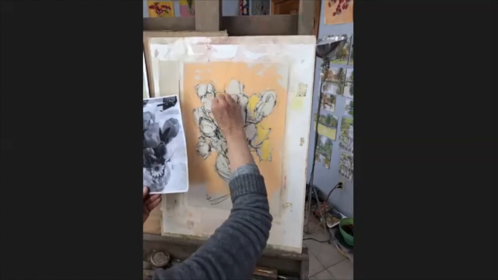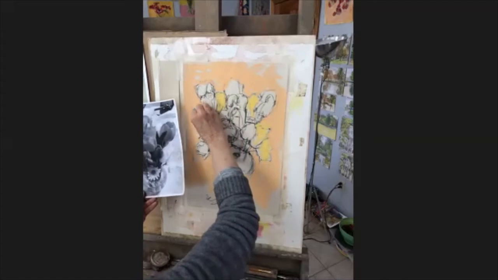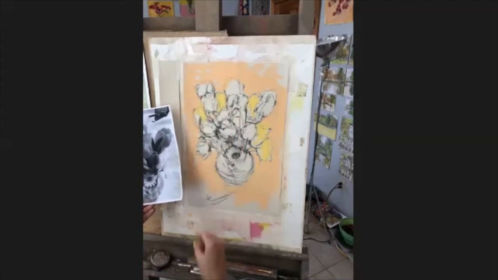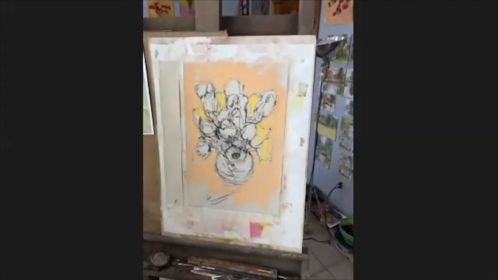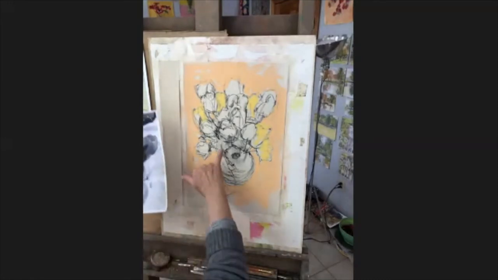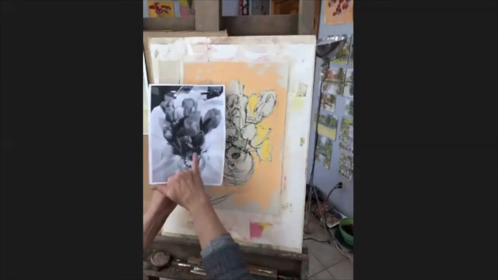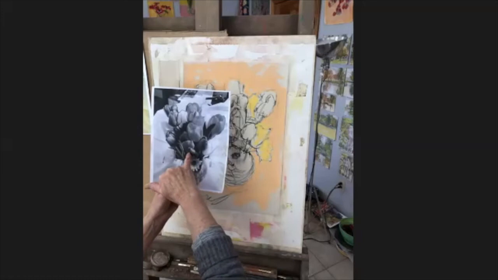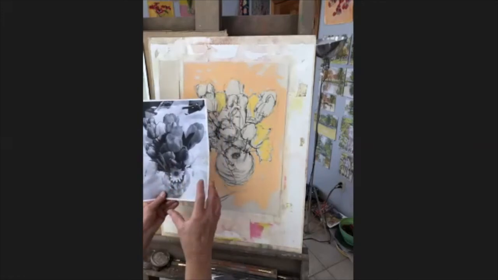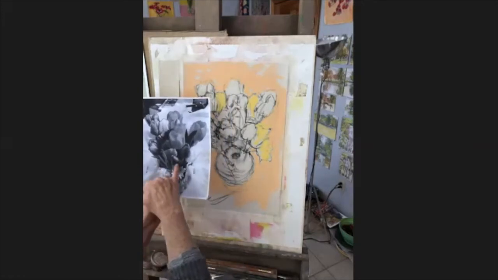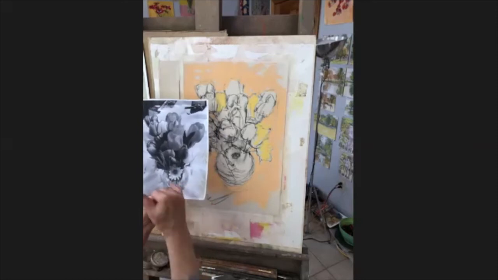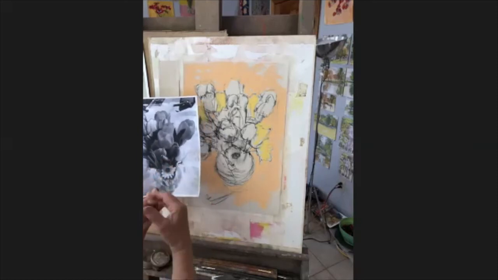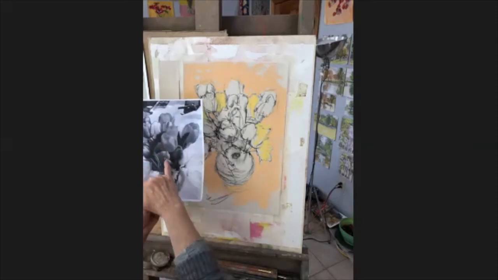I may cover up most of it, we'll see. The leaves on the bottom of the composition are noticeably warmer. They're getting a little bit of light, or maybe it's just those particular leaves and stems are not as blue, they're not as dark in value.